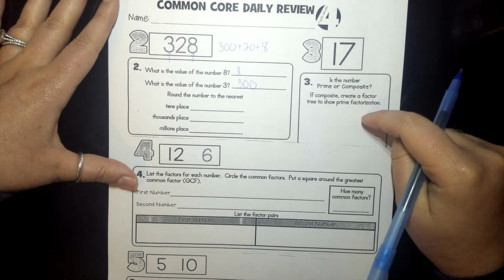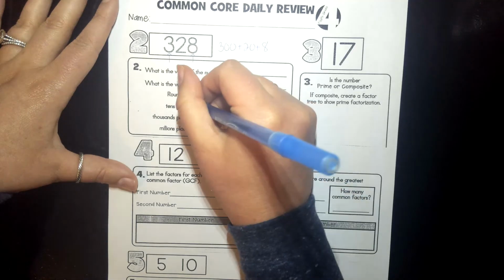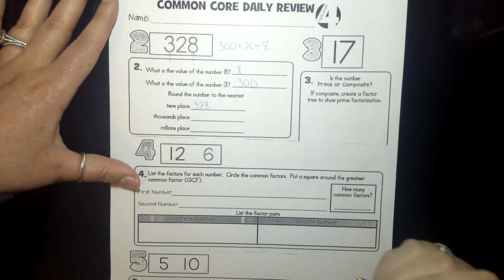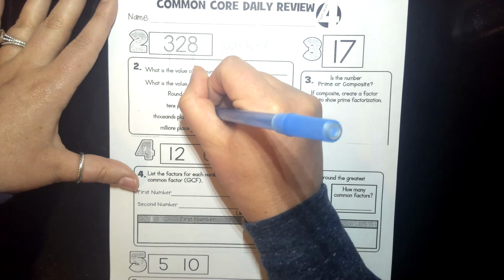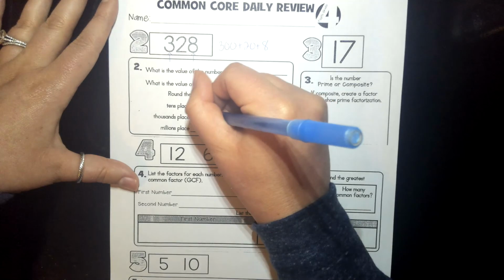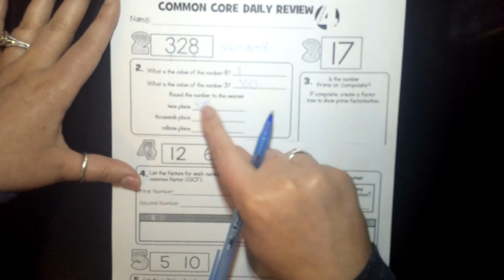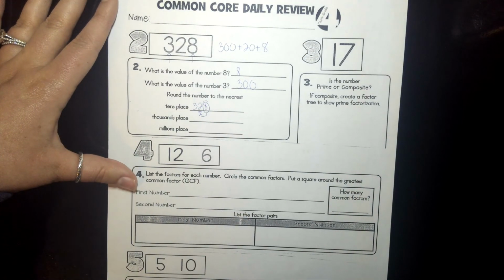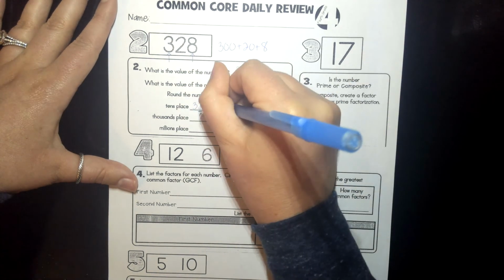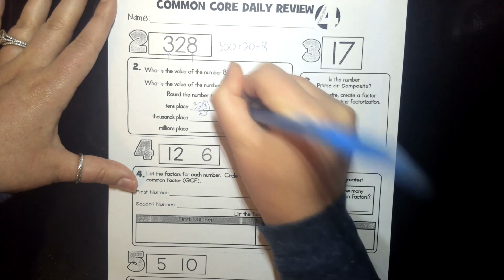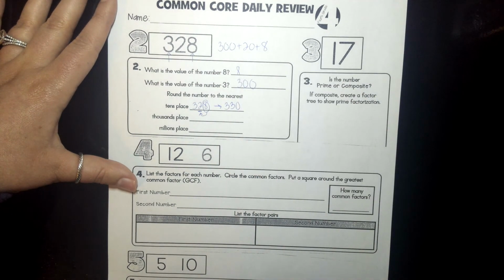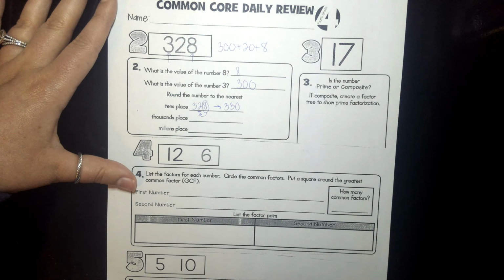Now I'm going to round. I'm going to round this number, 328, to the tens place. As a reminder, we underline the place we're rounding to, circle the digit next door, draw our bossy arrow over. What does 8 tell me to do to 2? If it's 5 or higher, we raise it up, so my 2 becomes a 3, and my bossy 8 becomes a 0. 328 rounded to the tens place is 330.